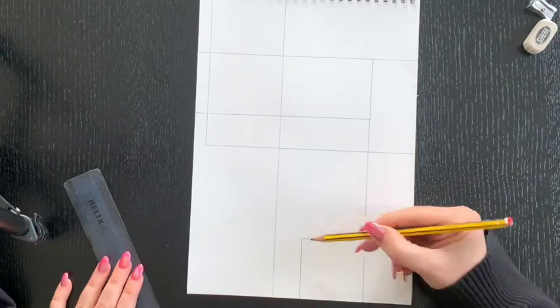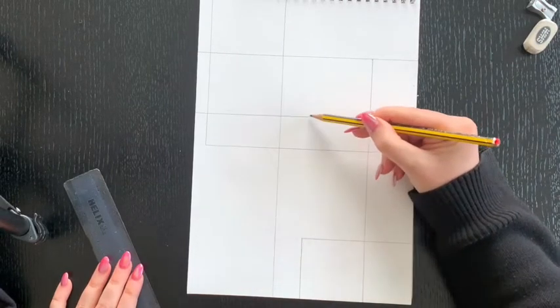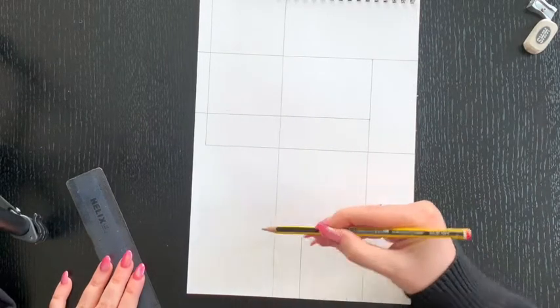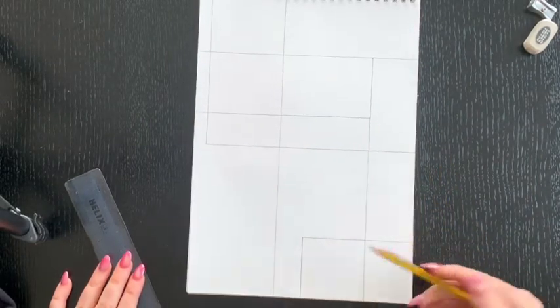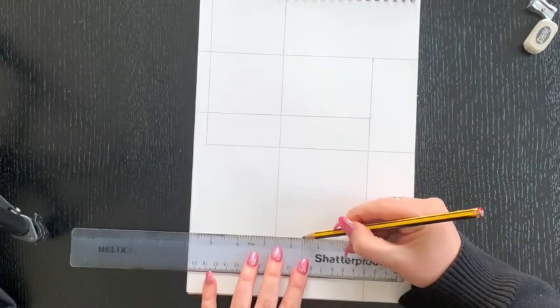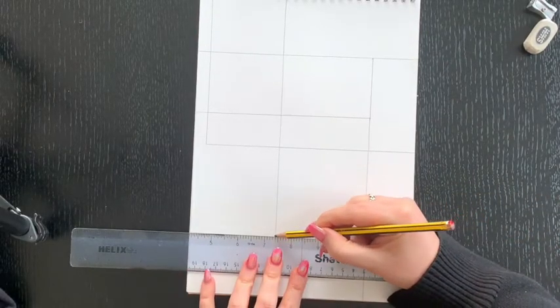Same again, I could go vertically and I could take it up to here or here, here or the edge of the page, or I could take it to here or here. So for this one, because I've already got some vertical lines, I think I'm going to take it horizontally to its next line.